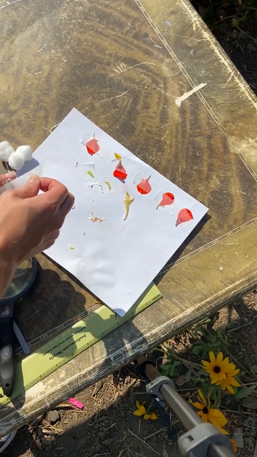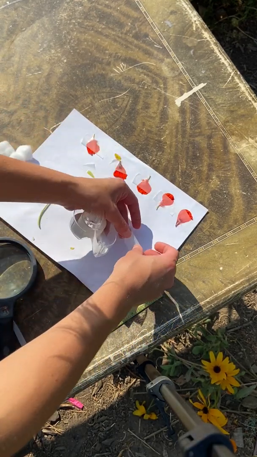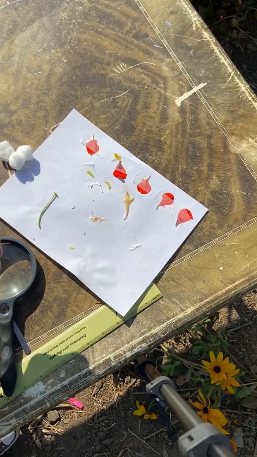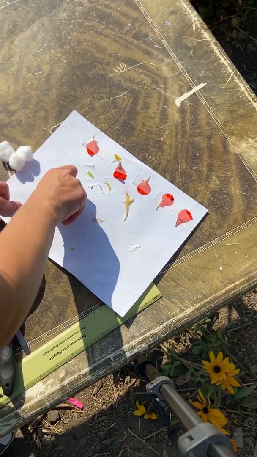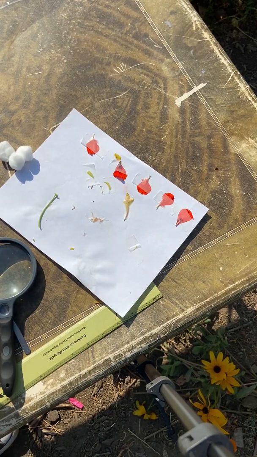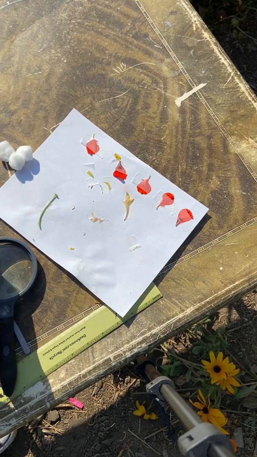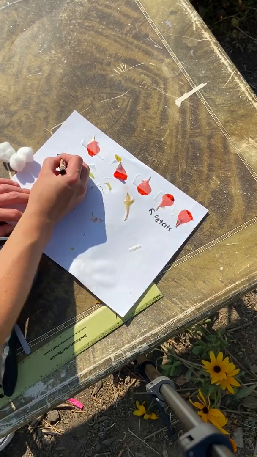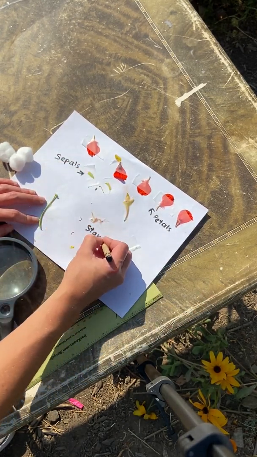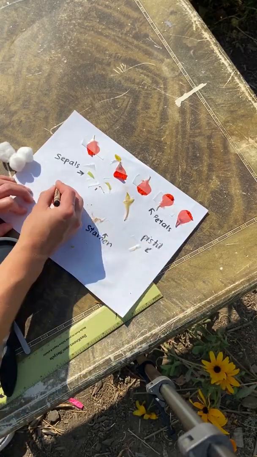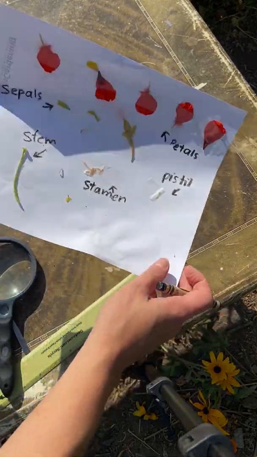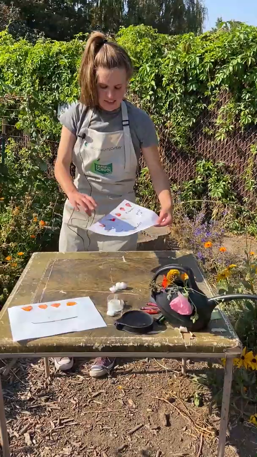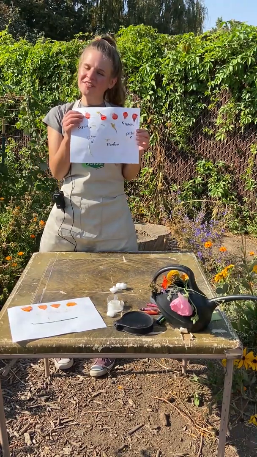And then tape our pistil here. And last, we'll tape our stem. Okay, and now, see if we can remember everything and label. Now here's our lovely flower diagram.